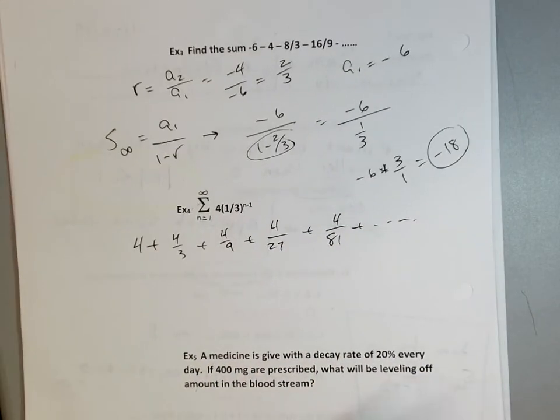How did I get that? I just plugged in numbers. I really did. I plugged in 1 and I got 4. I plugged in 2 and I got 4/3. I plugged in 3. I just kind of did it in my head. You get how I got that? And then I look at it and I go, what's going on?